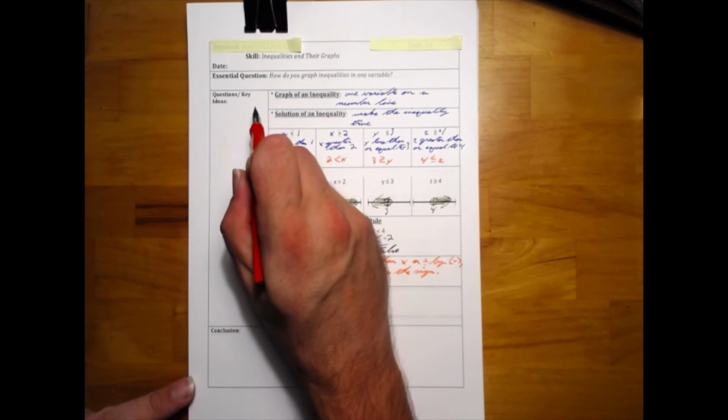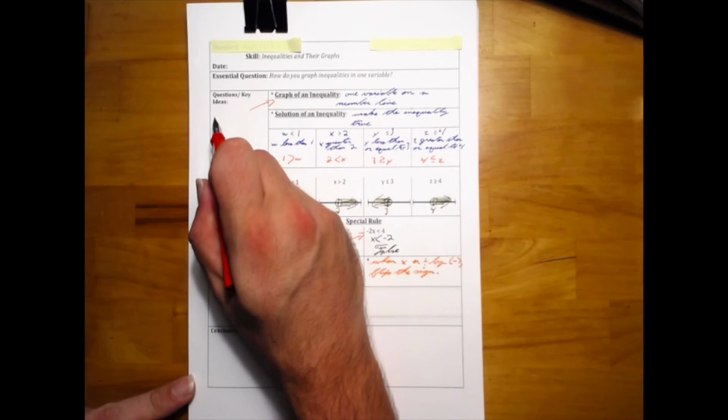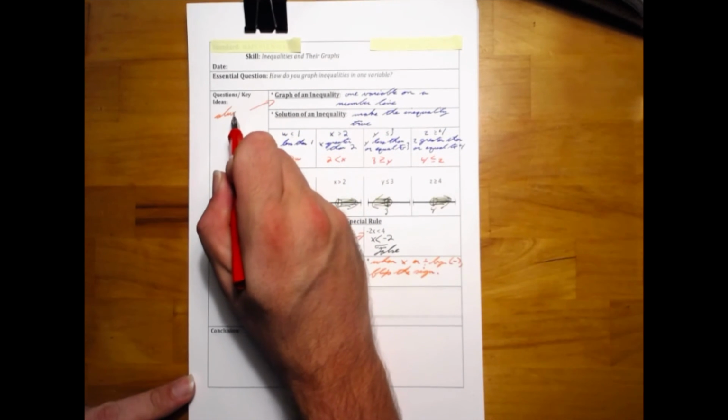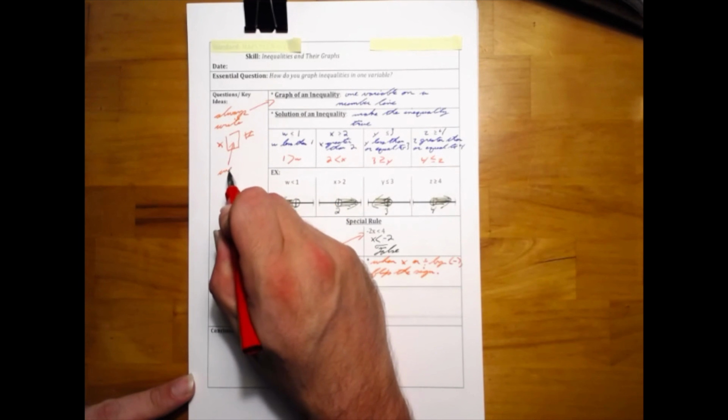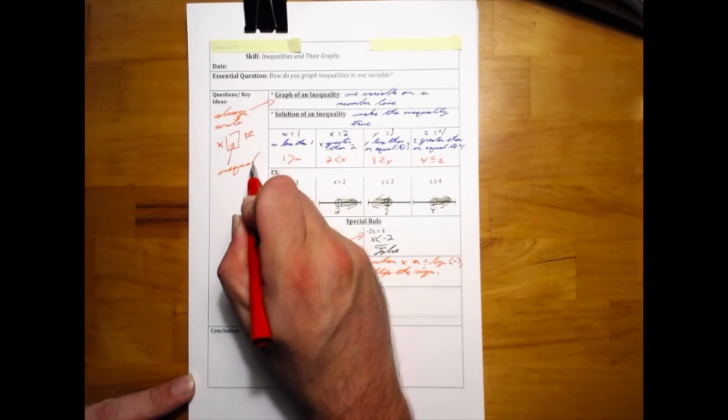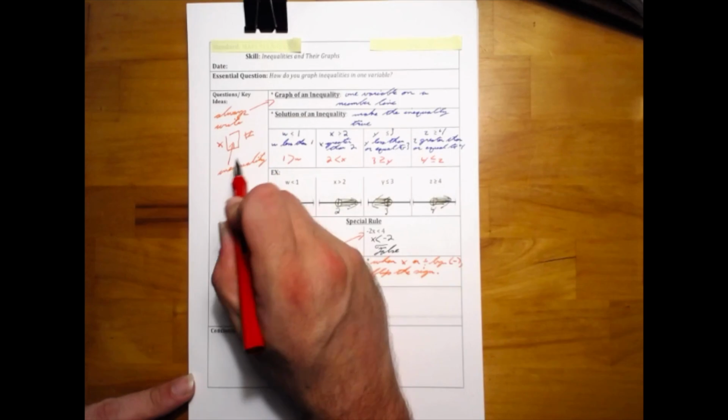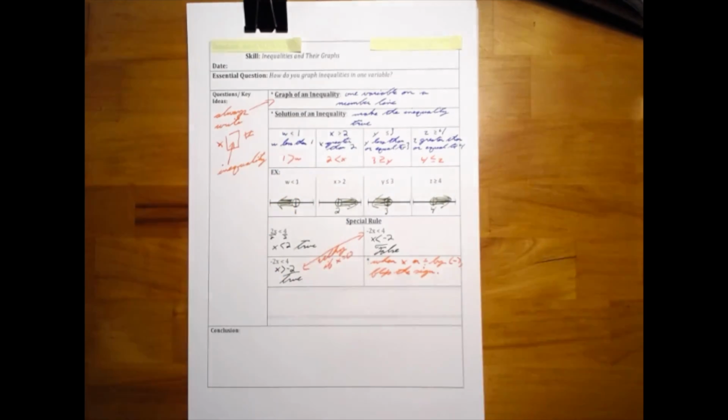So to help when it comes to graphing, it is helpful to always write the variable, an inequality symbol, and then the number. That will make it easier to follow the arrow.